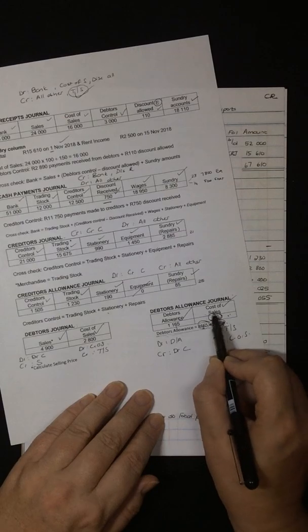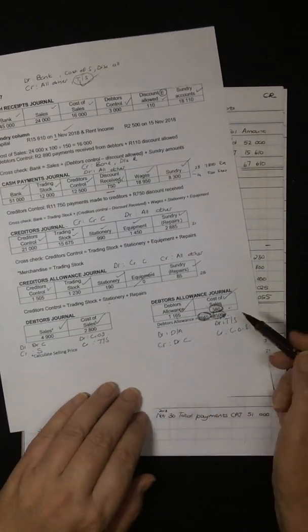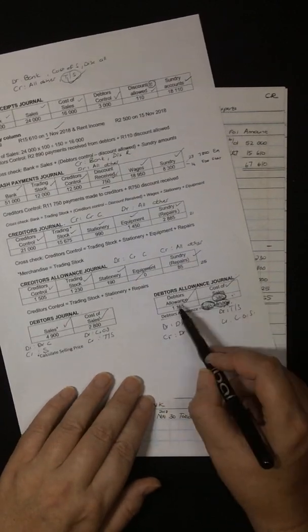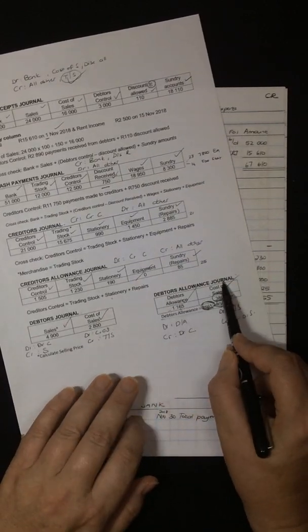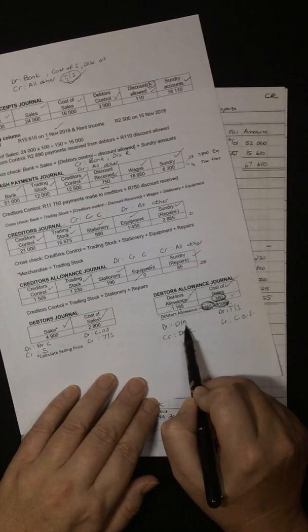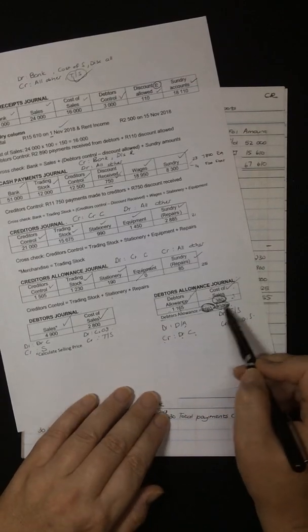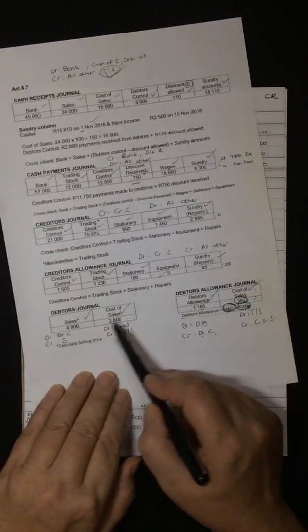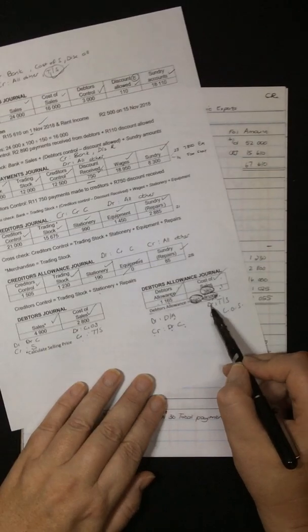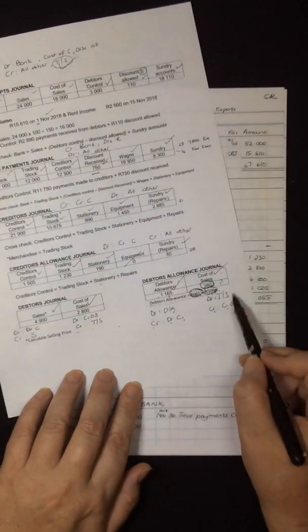So this cost of sales of 380 is only for that transaction of 665. Okay. Now, with that in mind, the rule for posting the debtor's allowance journal to the general ledger: the debtor's allowance column is debit debtor's allowance, credit debtor's control. The cost of sales is now the opposite of what it was in the debtor's journal. And now it's debit trading stock and credit cost of sales instead of debit cost of sales, credit trading stock, the opposite. Okay, so let's quickly do this.